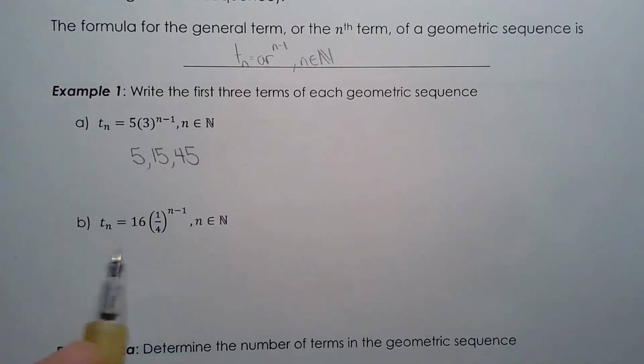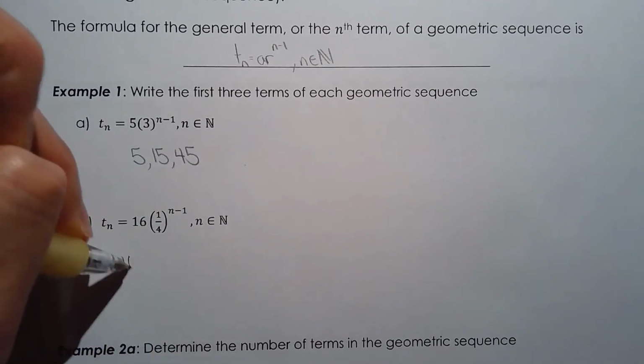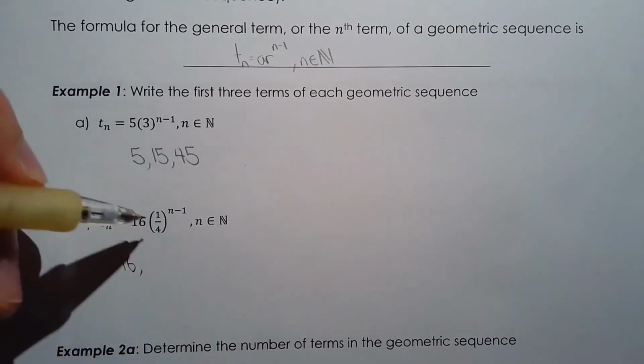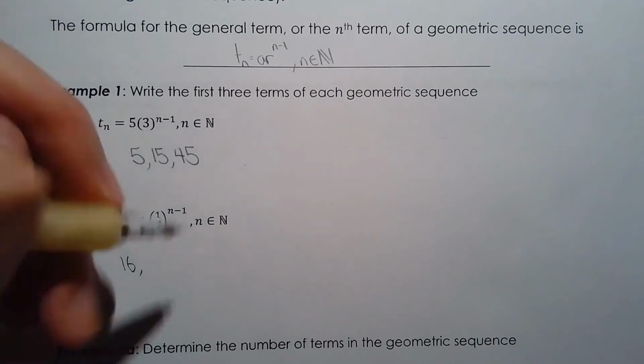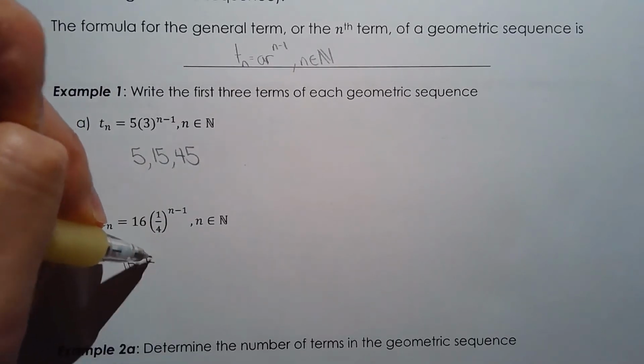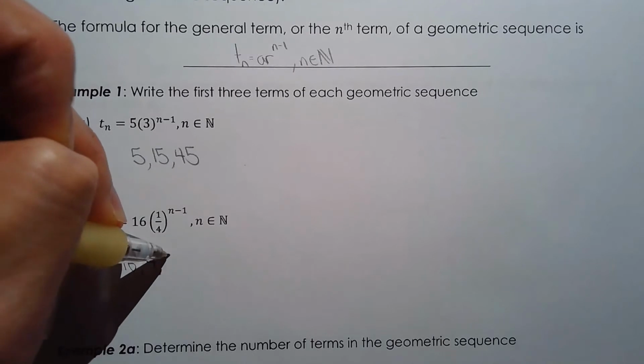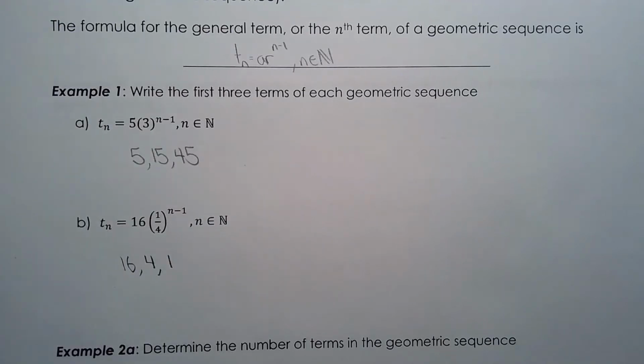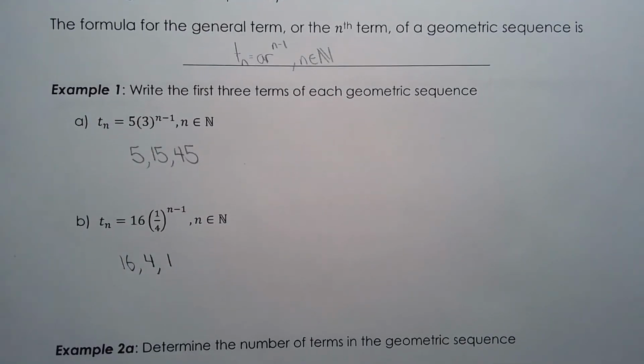For my second sequence here, the first term is 16, and the common ratio is a quarter. So basically I'm dividing by 4. 16 divided by 4 is 4. Divided by 4 again is 1. So there are the first three terms.